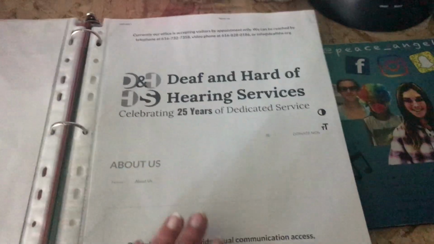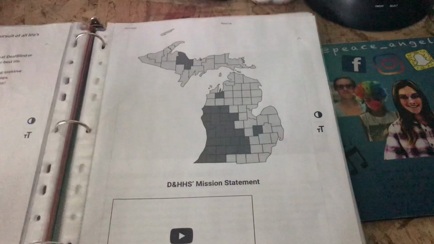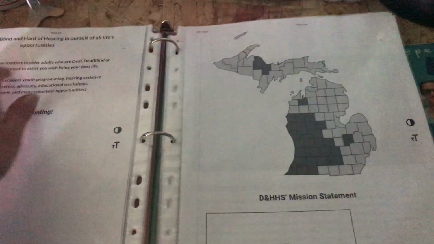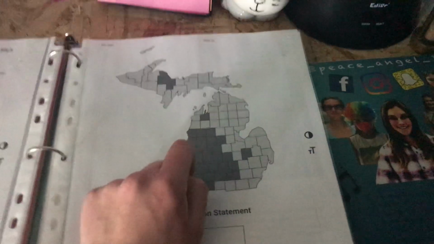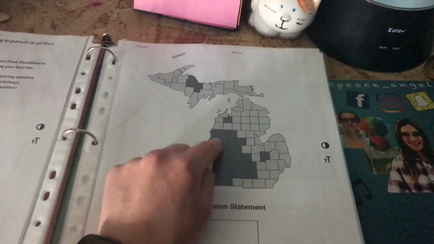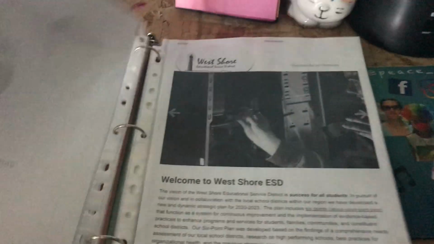And here is the deaf and hard of hearing services. It's another one for children or families who have a hard time hearing. And here I included the map of Michigan because they had it on their website, where they can get information and where they can contact their offices.